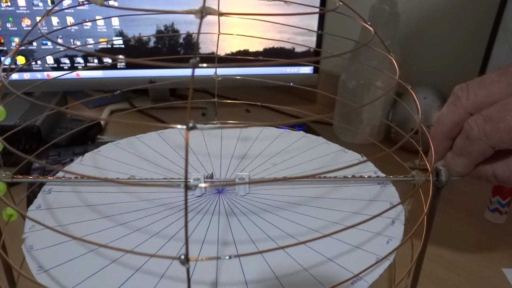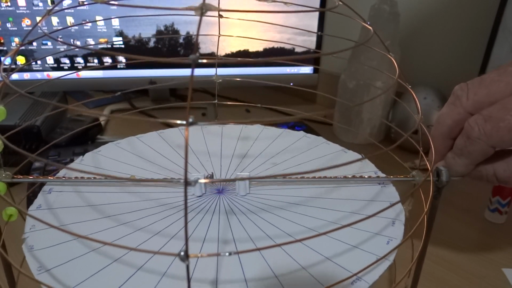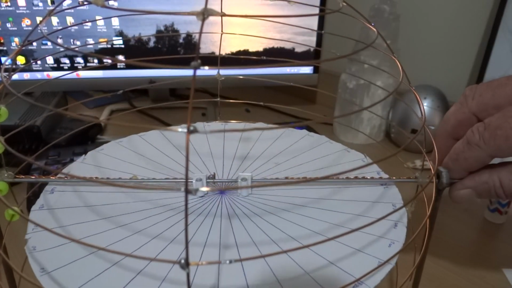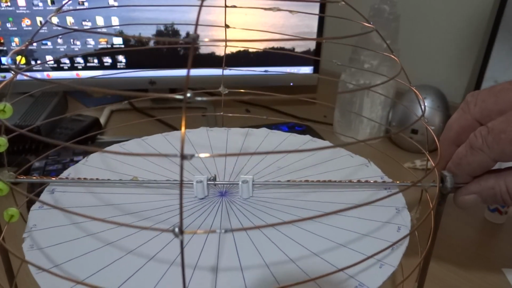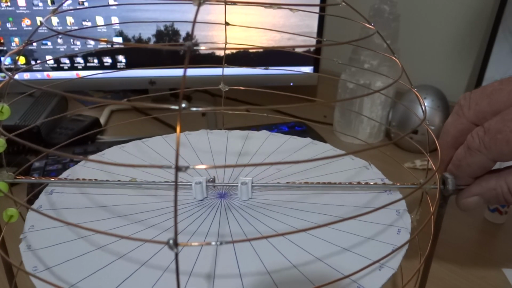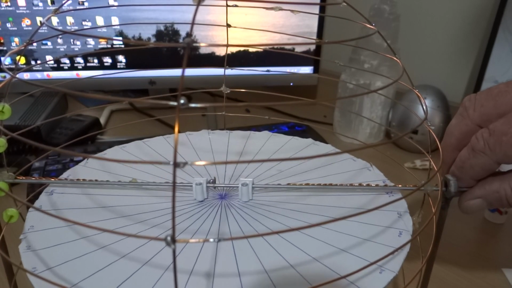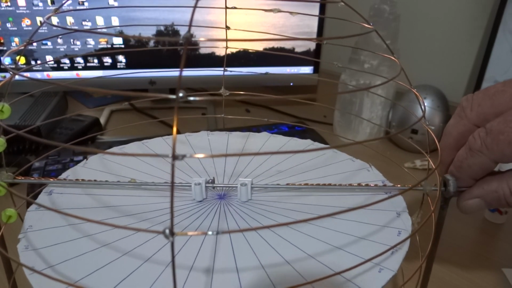Once you go past that 10,000 kilometers, it diverges, and things appear to, it's like looking down a hallway. We know what it is, it's parallel lines, but it appears to touch each other. There's a difference between appearing and what's actually happening.